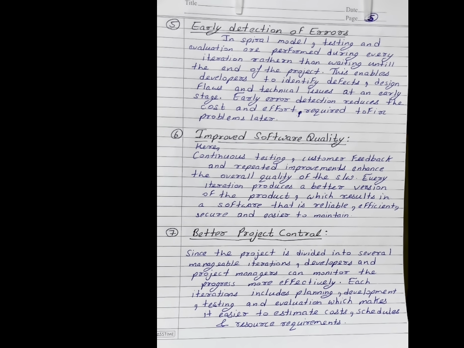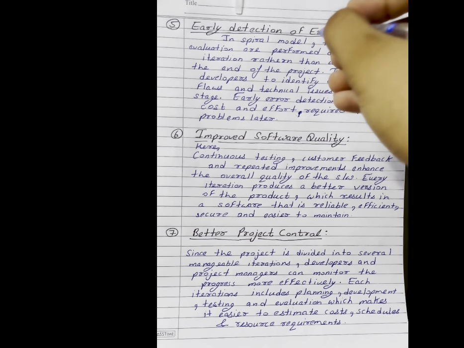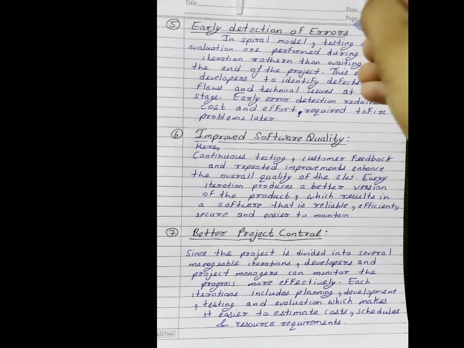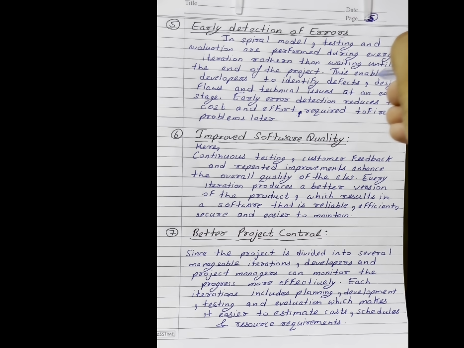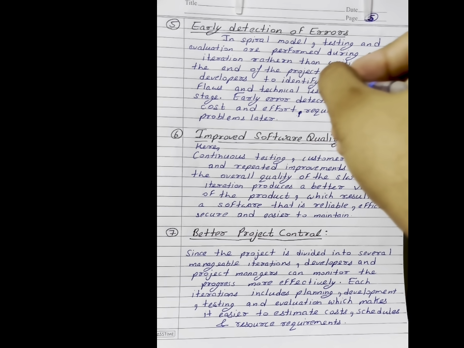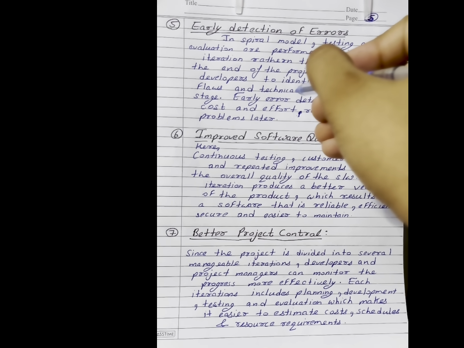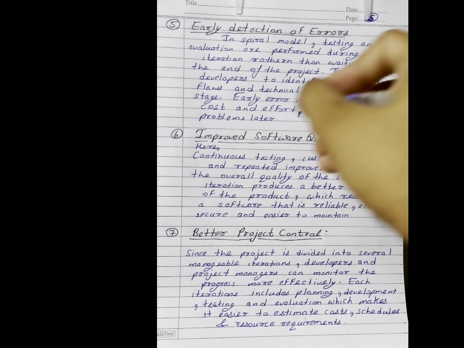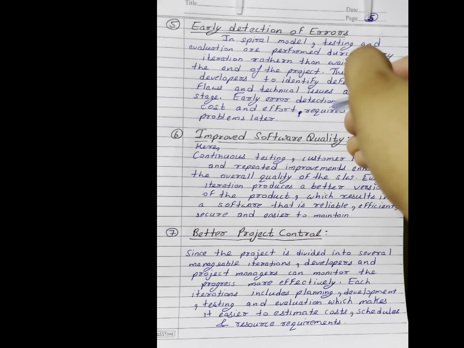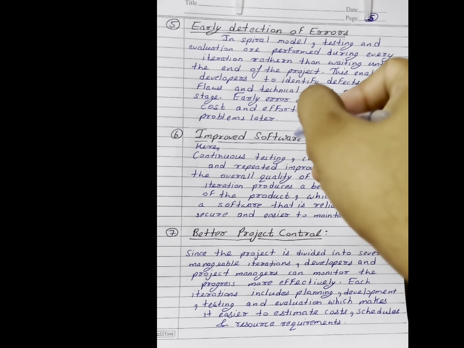Early detection of errors. In the spiral model, testing and evaluation are performed during every iteration rather than waiting until the end of the project. This enables developers to identify defects or errors, design flaws, and technical issues at an early stage. And this early error detection reduces the cost and effort required to fix those problems later.